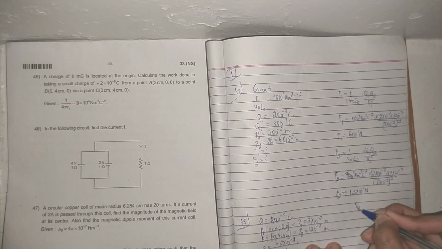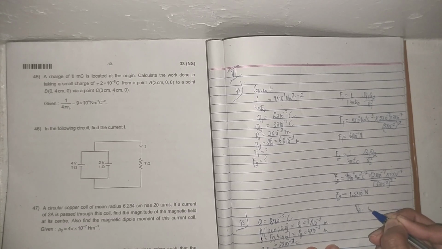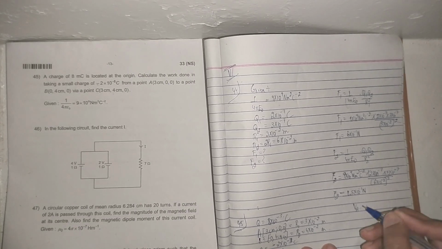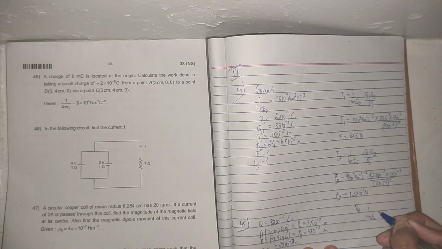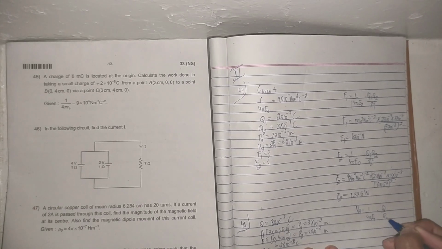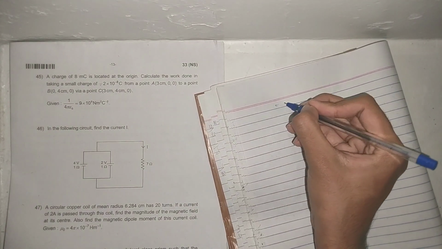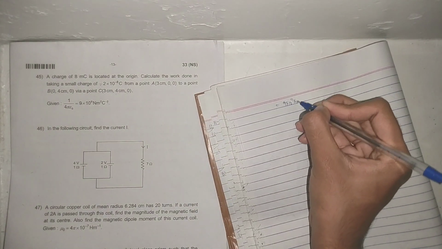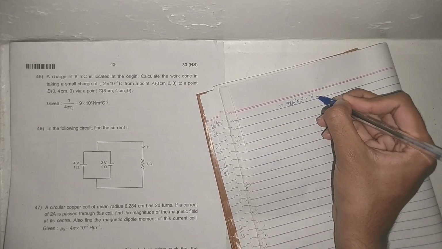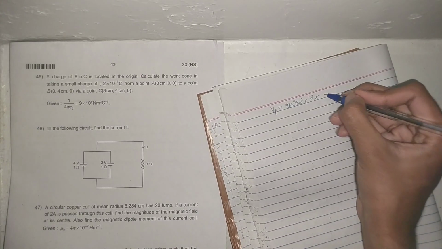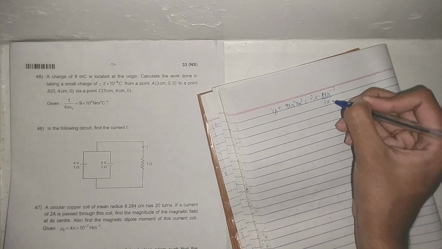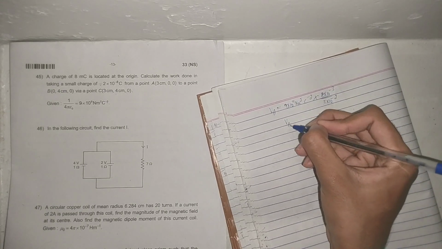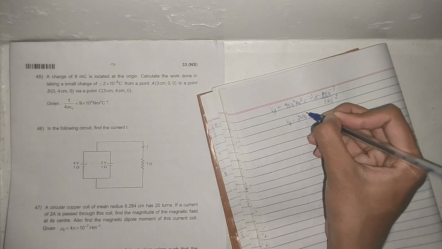Formula is VA is equal to 1 by 4 pi epsilon 0 into Q by R1. So 1 by 4 pi epsilon 0 is value we have already done. So therefore that is equal to 9 into 10 to the power 9 into 8 into 10 to the power minus 3 by 3 into 10 to the power minus 2. So therefore VA is equal to 24 into 10 to the power 8 volt.